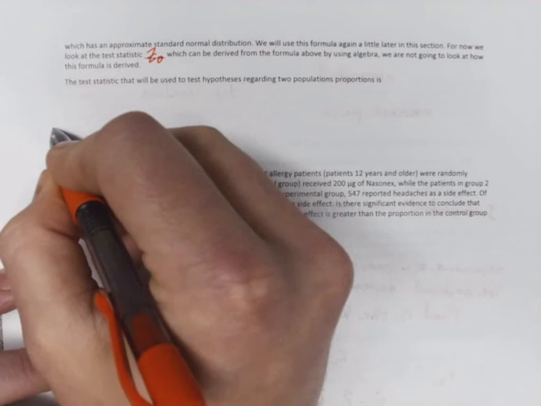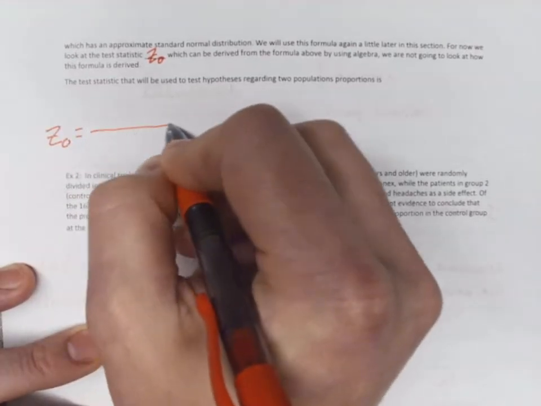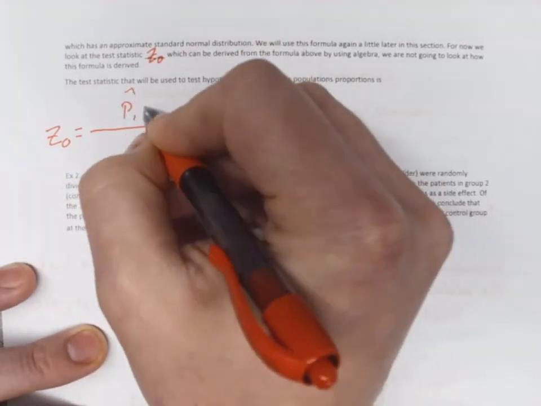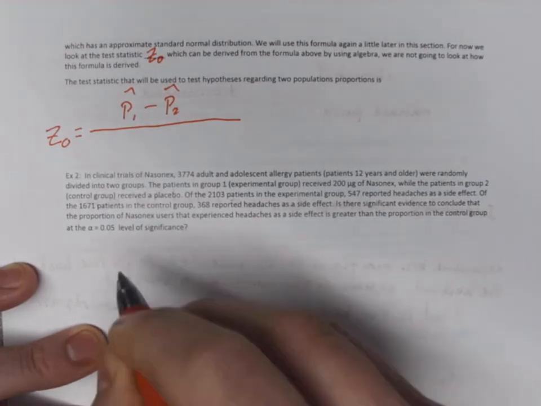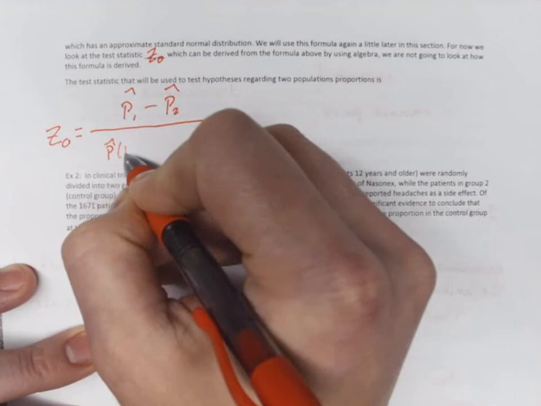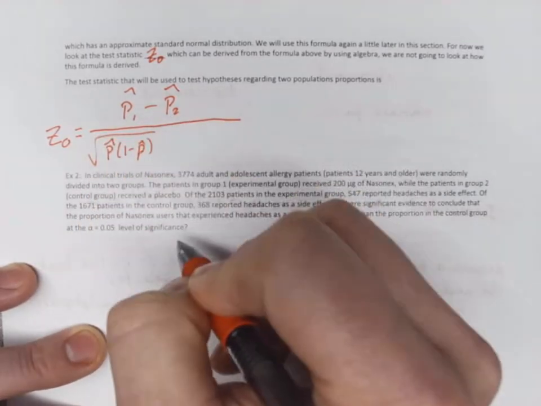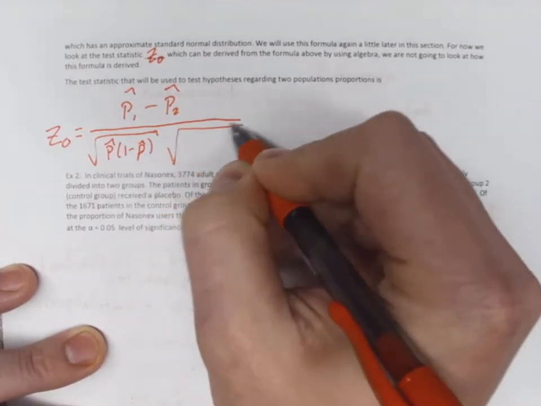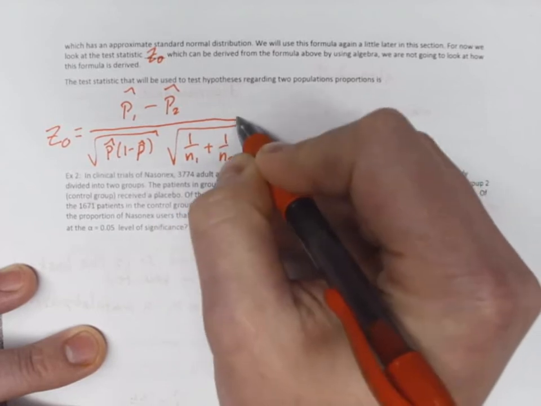So I'm going to start over here. Z naught is equal to, and again, you may want to watch first and then write. The top is P1 hat minus P2 hat. Then the bottom, this is where you're going to want to watch. It's P hat times 1 minus P hat, the square root of that, and then that's multiplied by the square root of 1 over N1 plus 1 over N2.